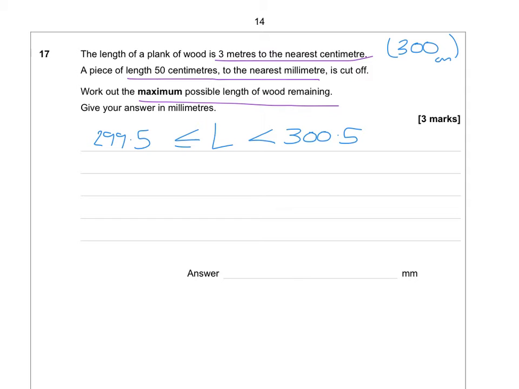If we look at the piece that's of length 50 centimetres to the nearest millimetre, we'll call this length x. Its upper bound is 50.05 centimetres and its lower bound is 49.95 centimetres, as it's been given correct to the nearest millimetre, not to the nearest centimetre.